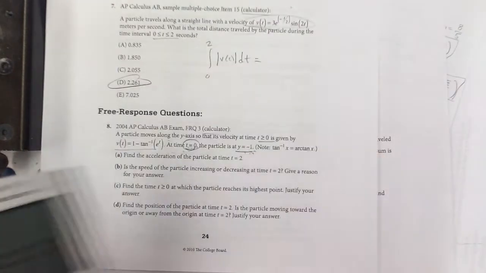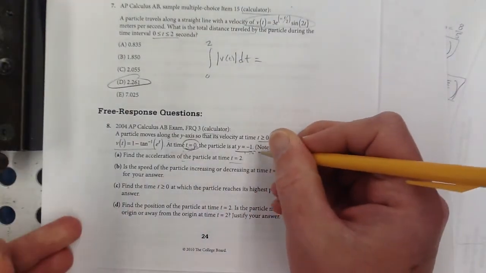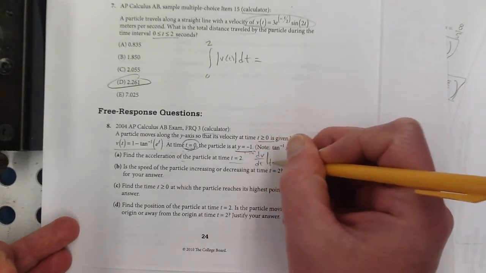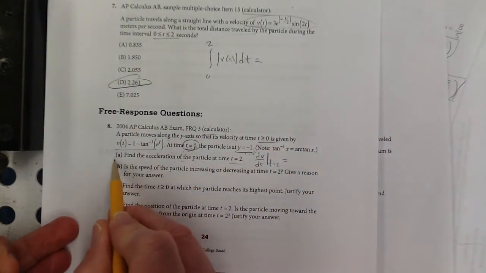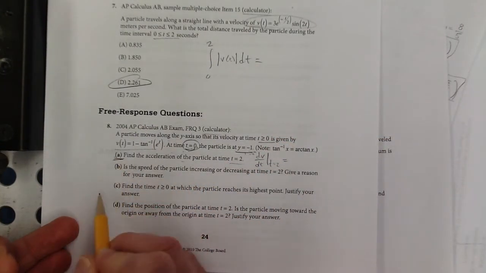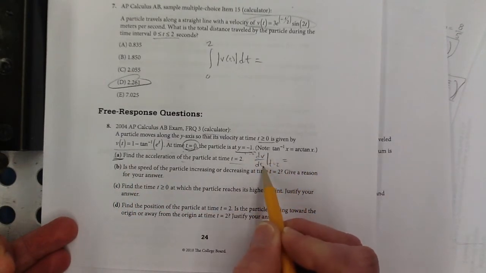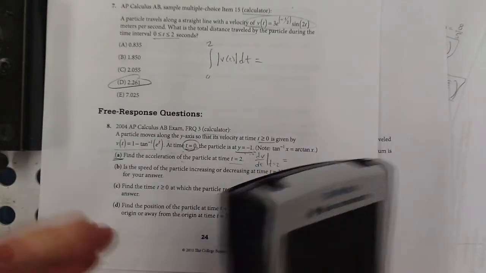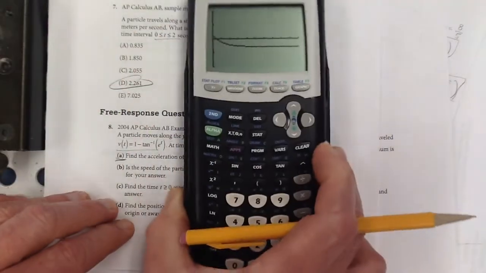Okay. Find the acceleration of the particle at time 2. Well, that's dv/dt at time equals 2. I'm just writing this down just in case. This is most likely a one-pointer, just having the right answer, but I'll write that it's dv/dt at time 2, in case there's a point for knowing that acceleration is the derivative of velocity.